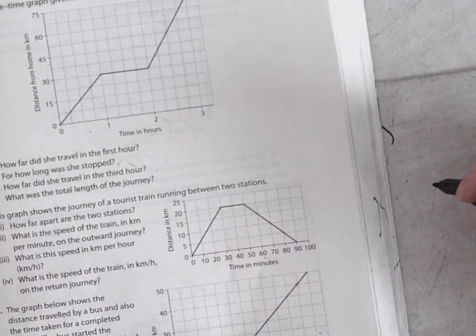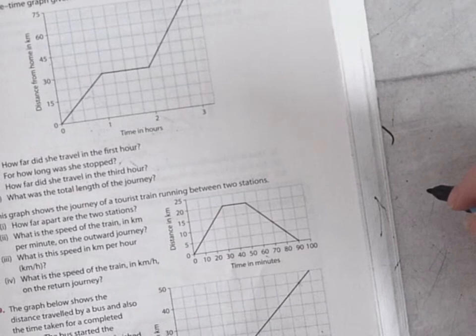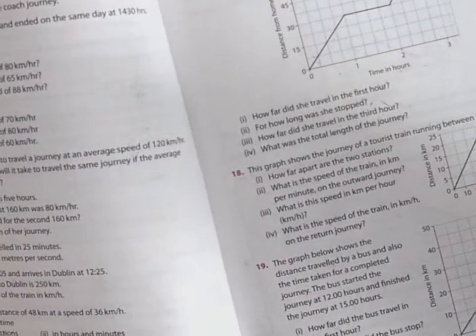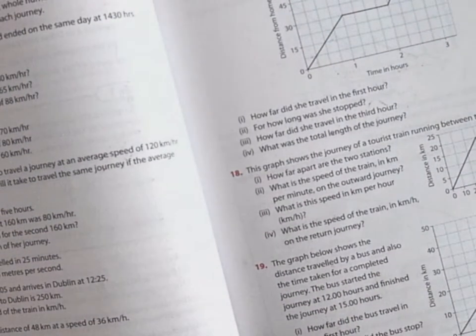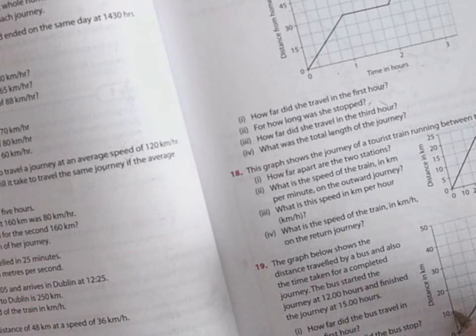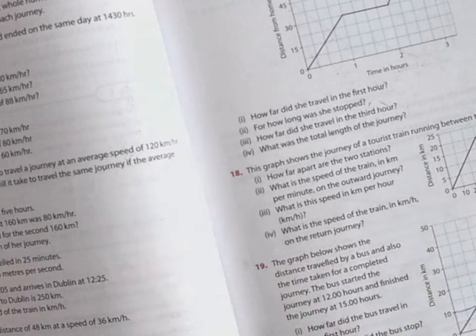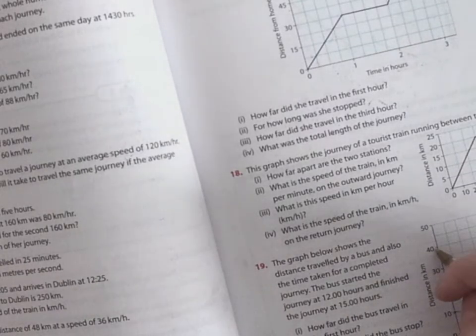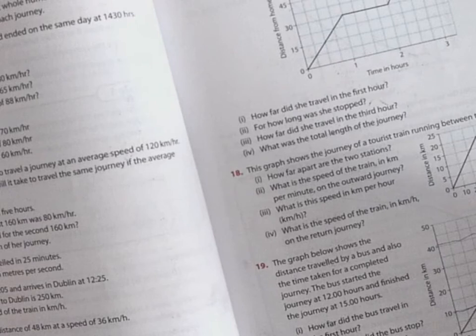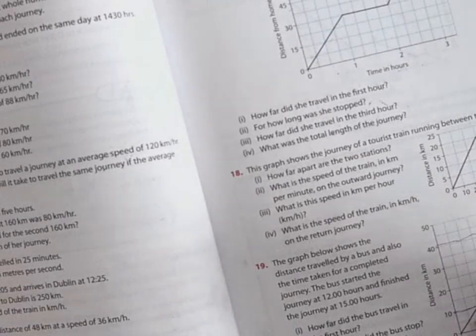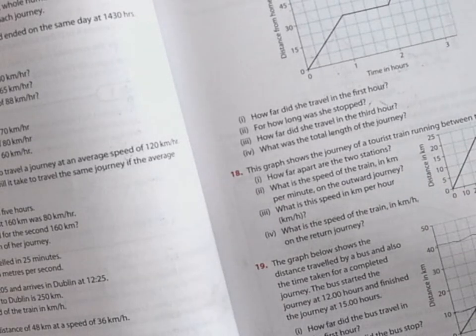How much time passed when travelling from a point 10 kilometres from the start to a point 40 kilometres. So 10 kilometres from the start is from here, to 40 kilometres, which is up there. So this is the time here, and this is the time at 40 kilometres.